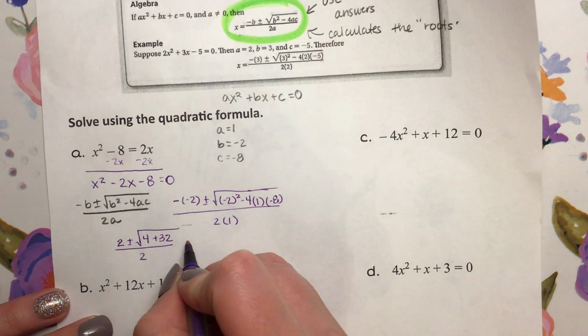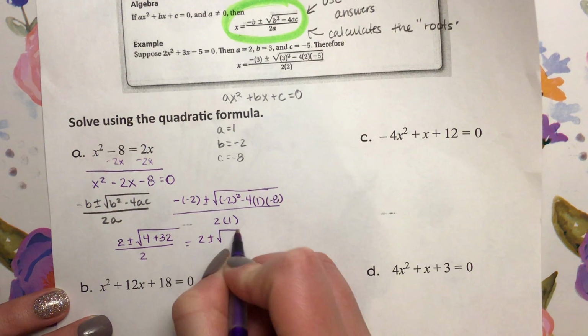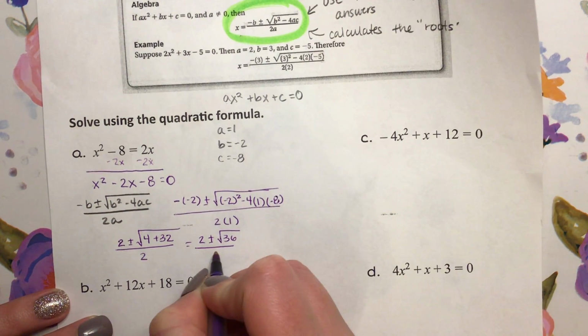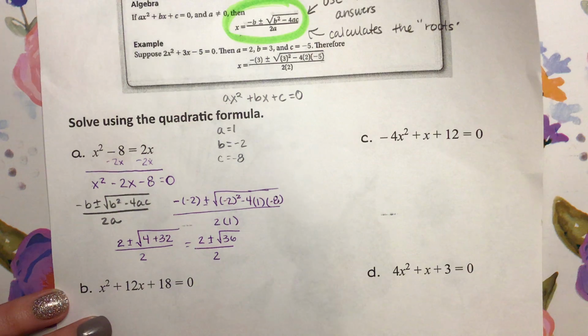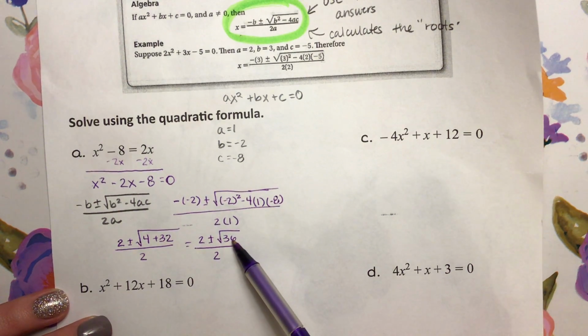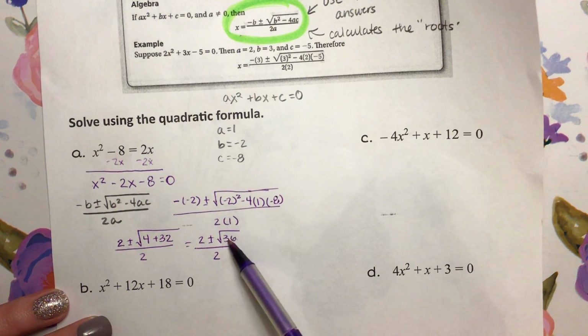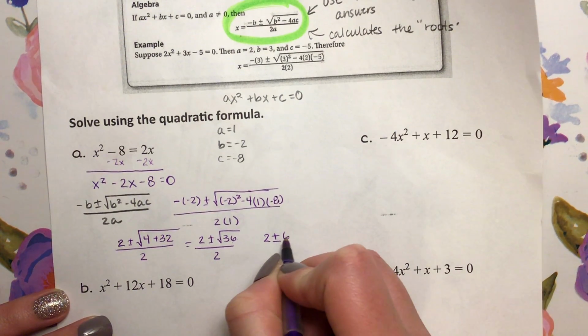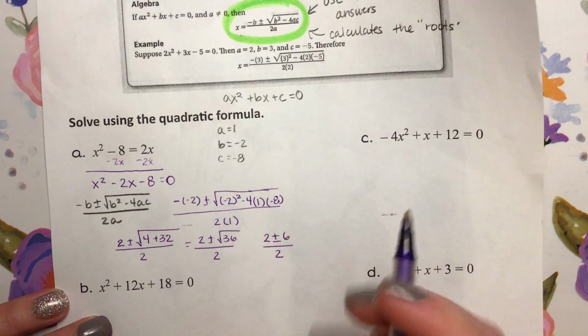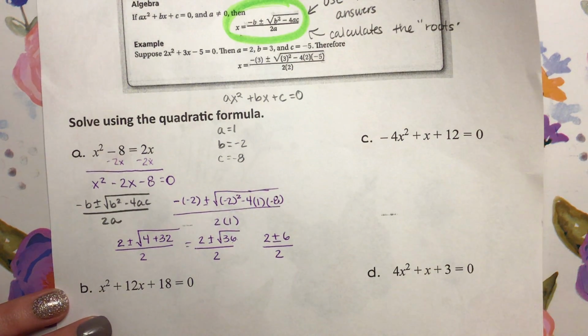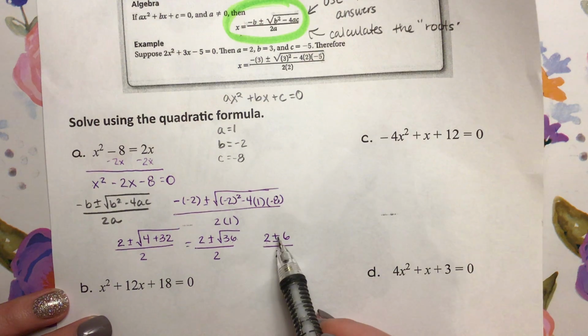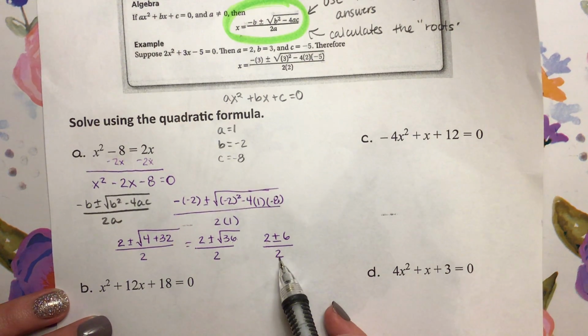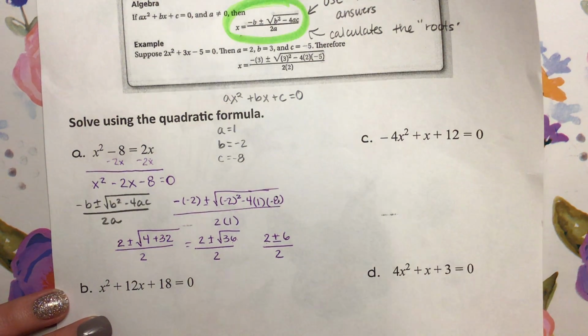So now after that, this becomes 2 plus or minus the square root of 36 all over 2. At this point, 36 is an easy number to take the square root of. So let's go ahead and do that. The square root of 36 is 6. So now I have 2 plus or minus 6 all over 2. We're going to solve both of those equations. So what is 2 plus 6 divided by 2? 2 plus 6 is 8, and 8 divided by 2 is 4. So x could equal 4.